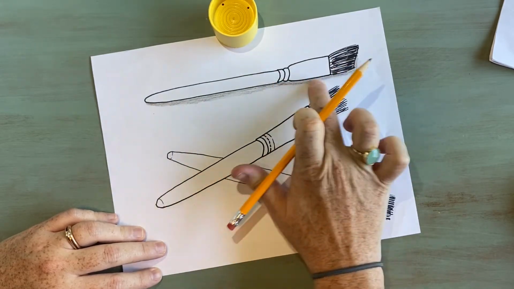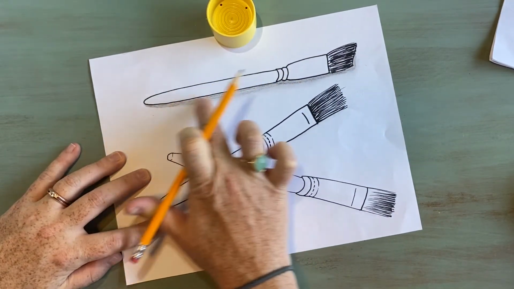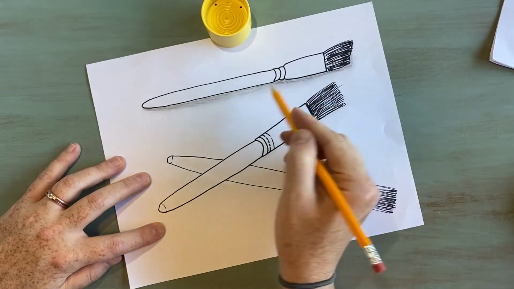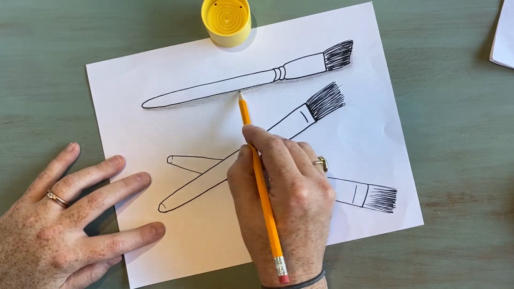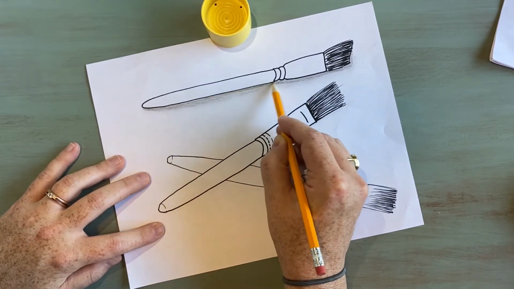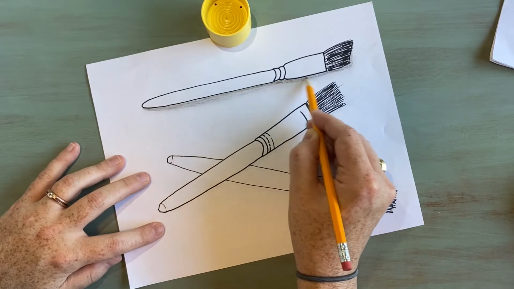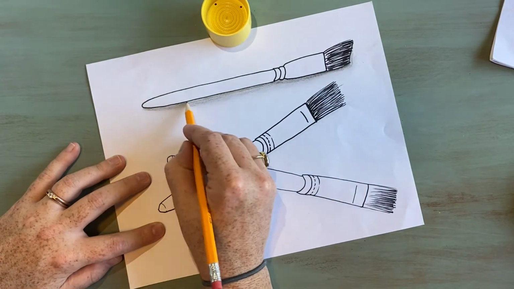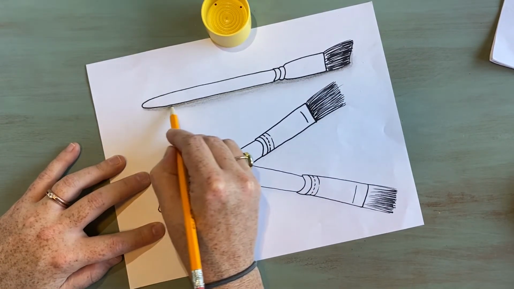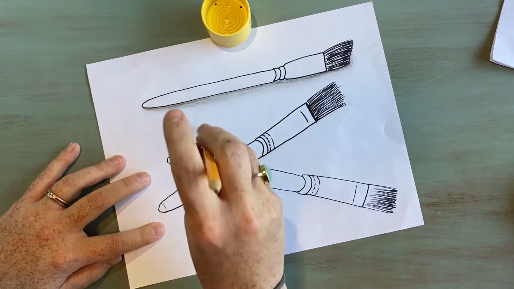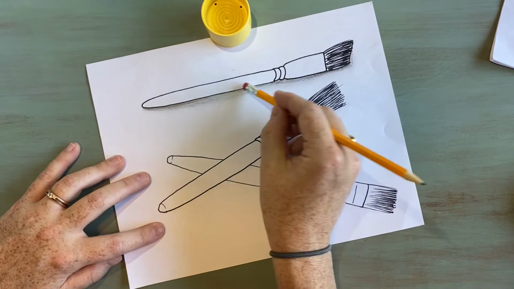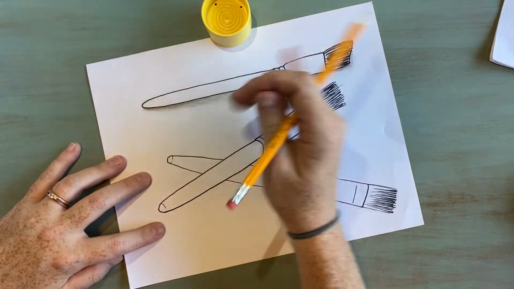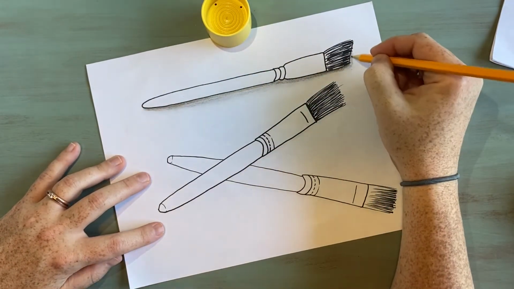Now I'm going to take my finger, and you can use a tissue if you want. And I'm going to blend that a little bit. And then I'm going to go right back along the edge and darken it. So I've got some darker and lighter examples of value there. You can see the darker shadow is going to be closest to the object. If when I'm smudging, I accidentally get any on the paintbrush itself, I can go back and I can just erase that.